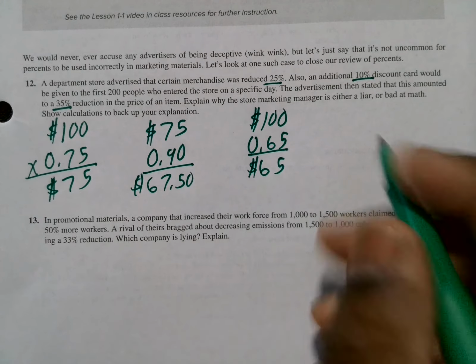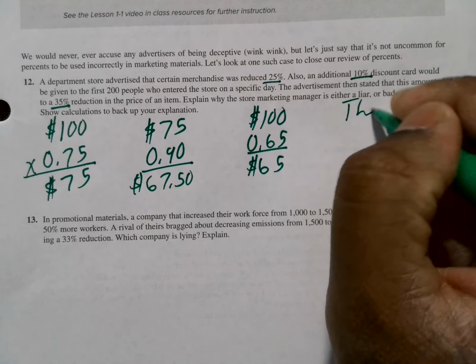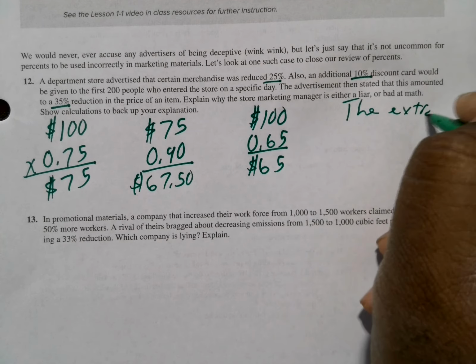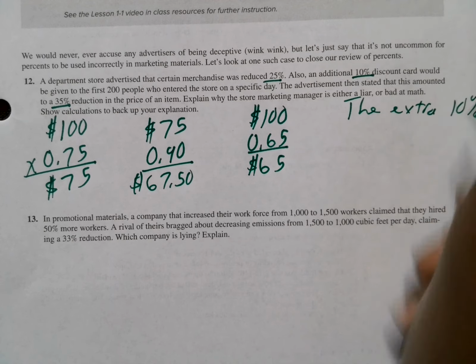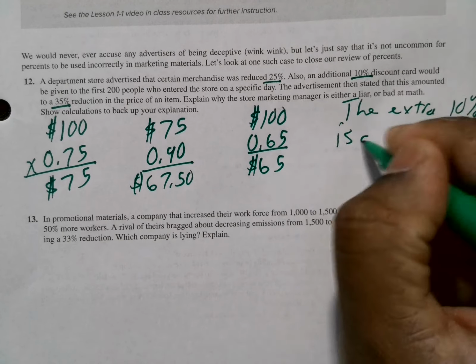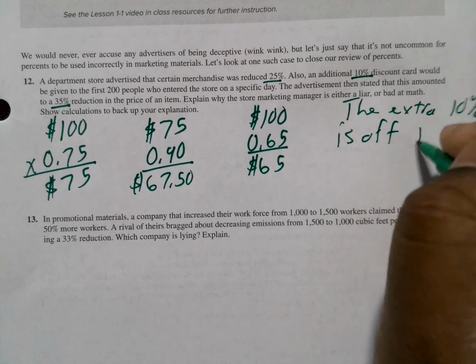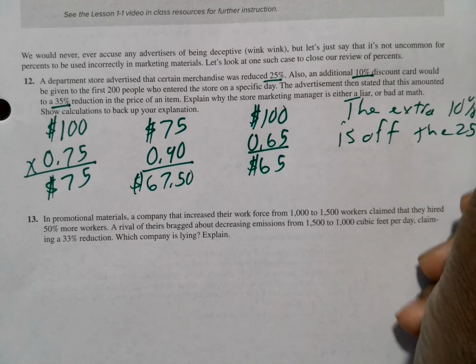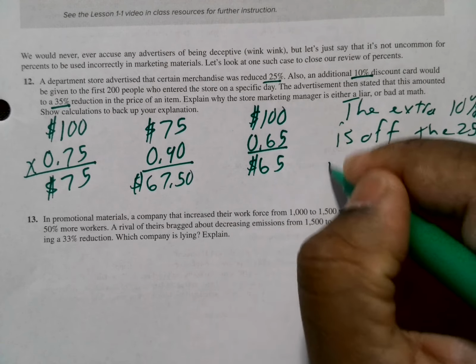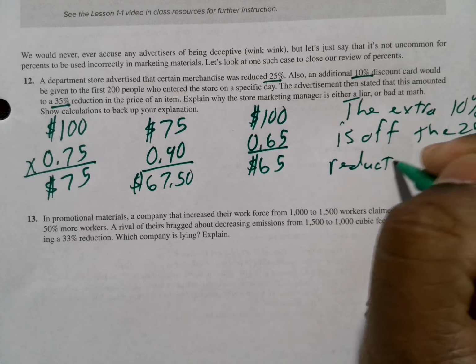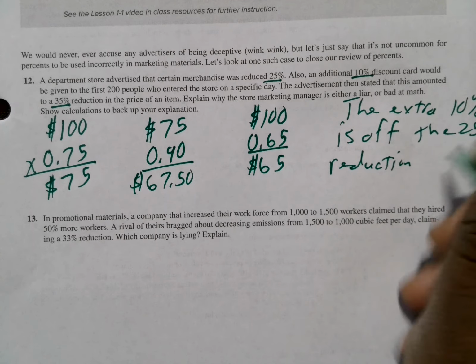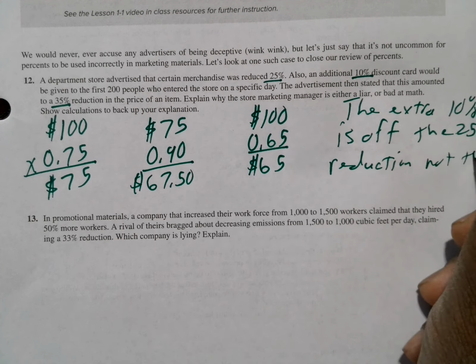So basically, the extra 10% is off the 25% reduction, not the original price.